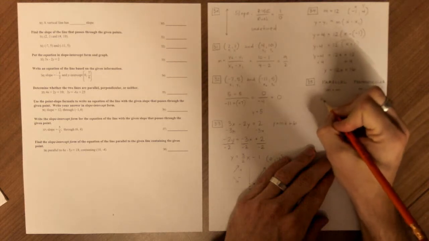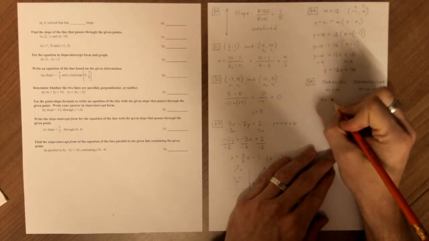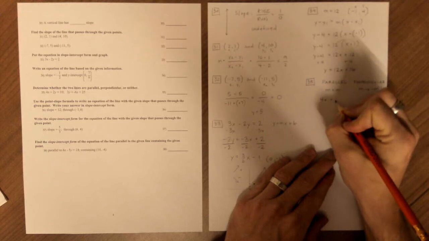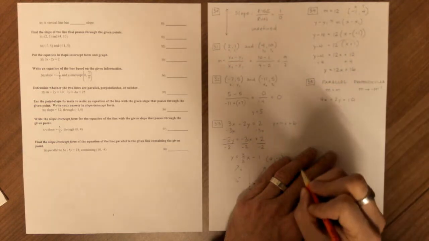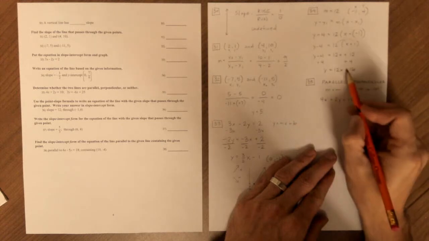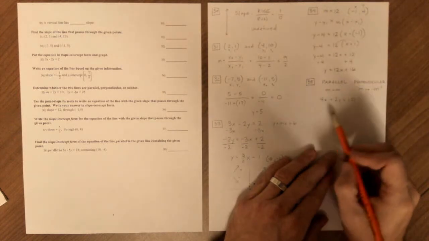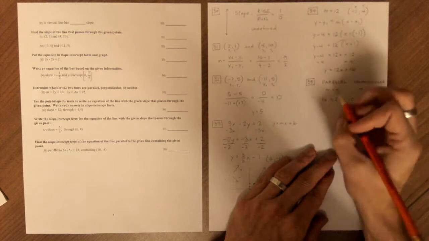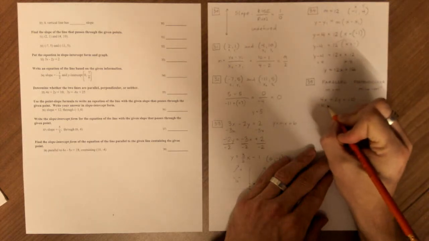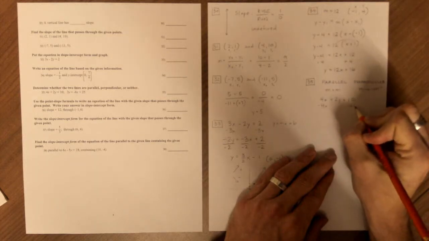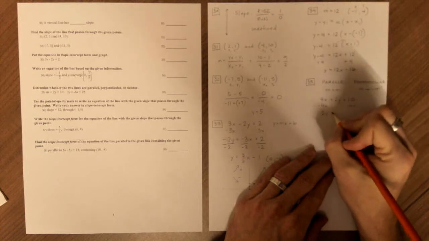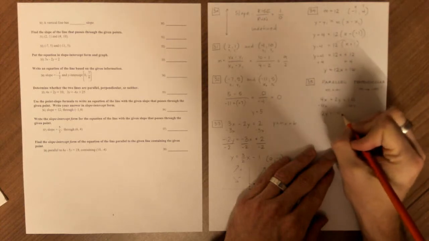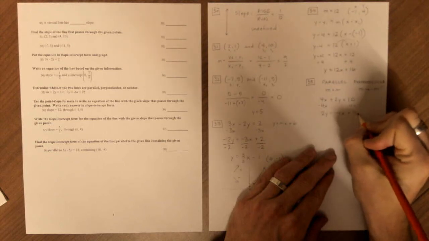So we got 4x plus 2y equals 10. Let's put it in our slope-intercept form so we know what our slope is. So we're going to solve for y again. We move the 4x over, negative 4x, so 2y equals negative 4x plus 10.